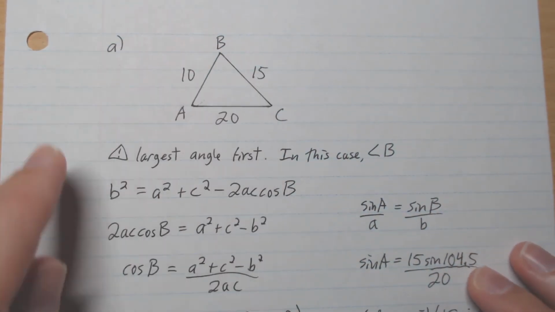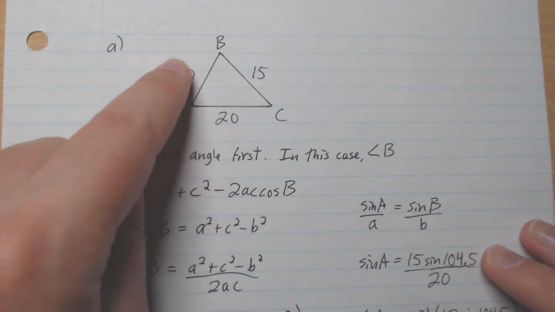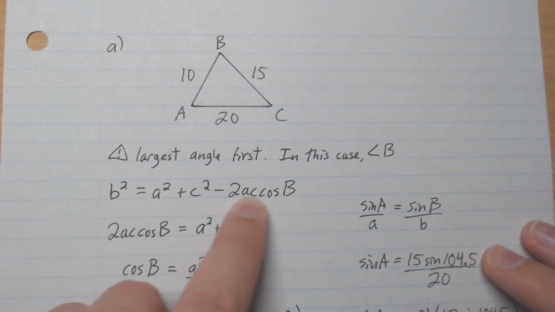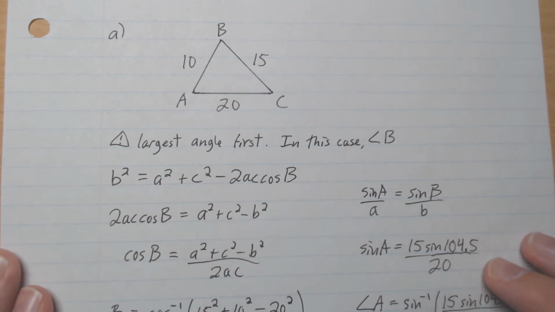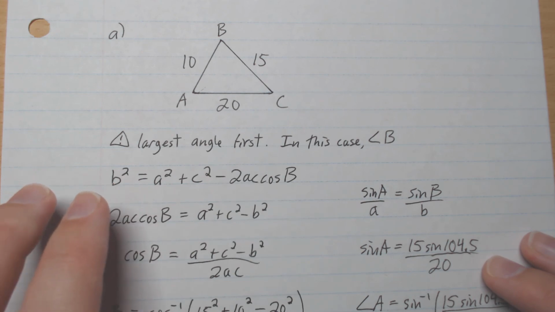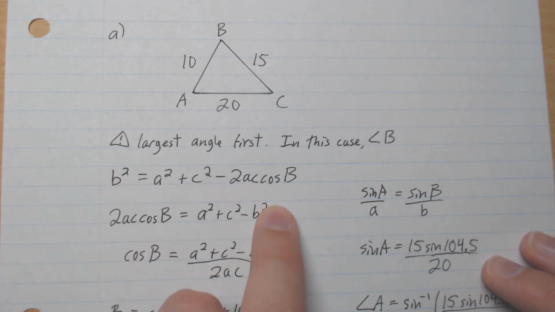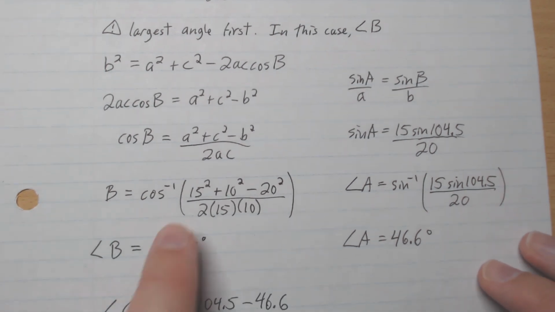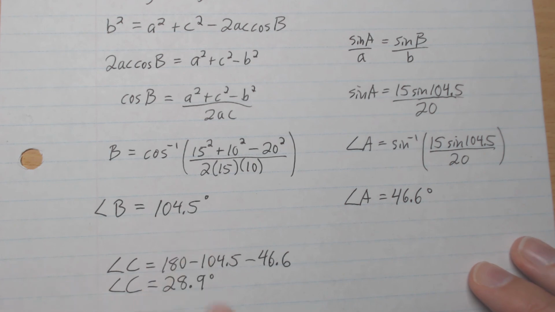Here's our triangle here. Remember, largest angle first because it's side, side, side. And in this case, the largest angle is B. So we have our relationship, the cosine law we're going to use. 2AC cos B, put it on one side. Get rid of the B squared, put it on the other side. Divide by 2AC. Plug in what we know, cos inverse of that. And so angle B is 104.5.